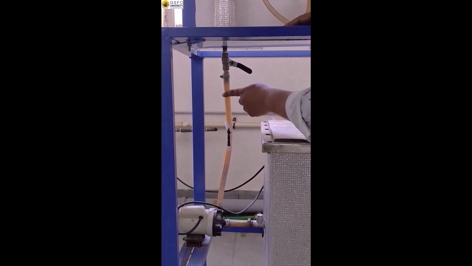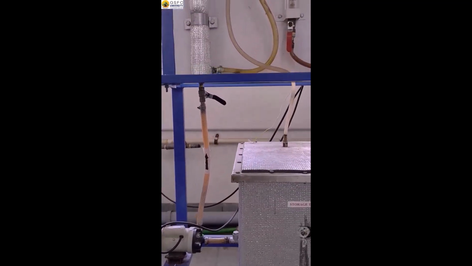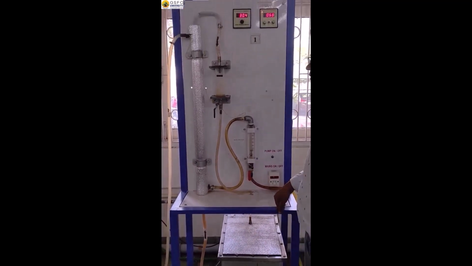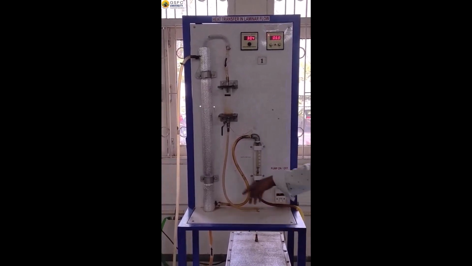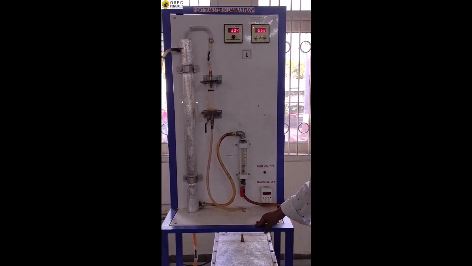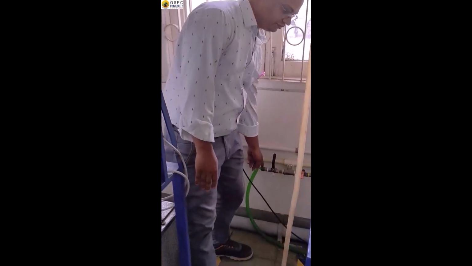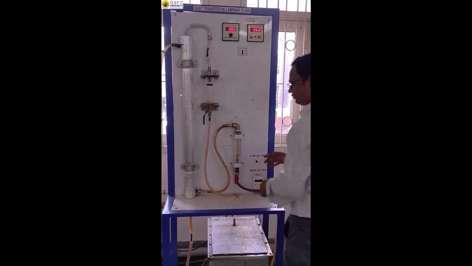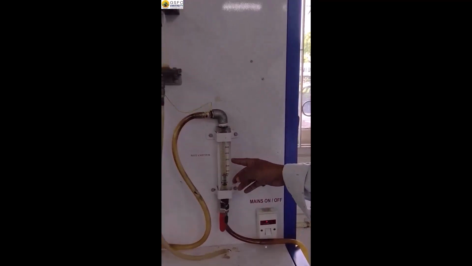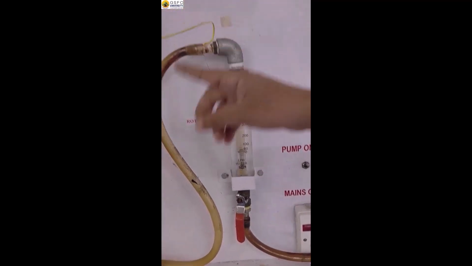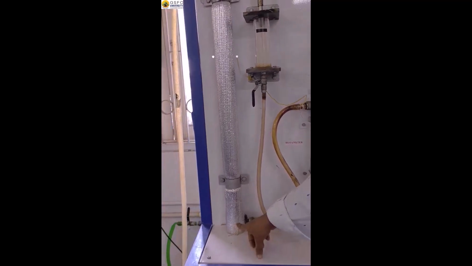The hot fluid is sent through this into the inner pipe. Cold fluid is sent in the outer pipe. For the cold fluid, we use tap water. This tap water goes to the rotameter. Then it enters the heat exchanger in the outer pipe.